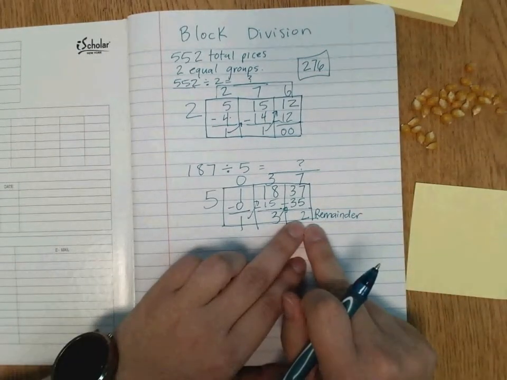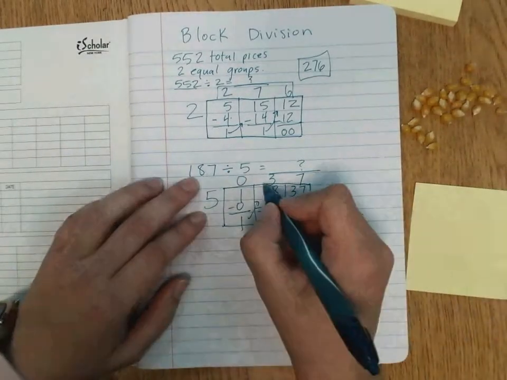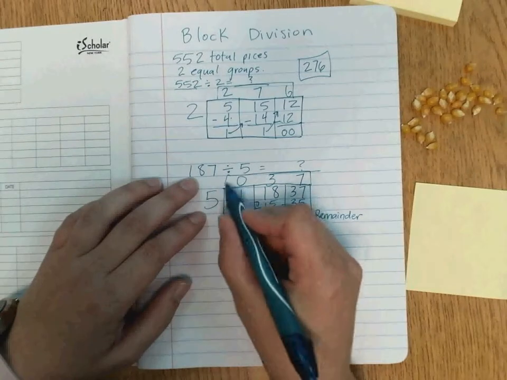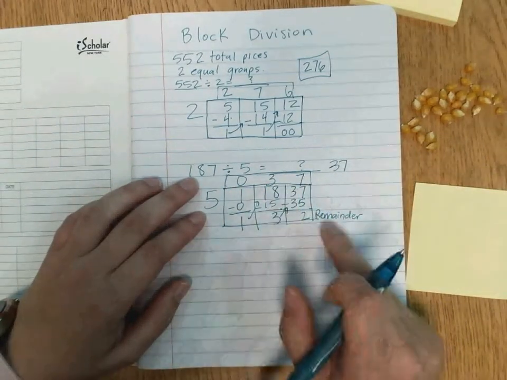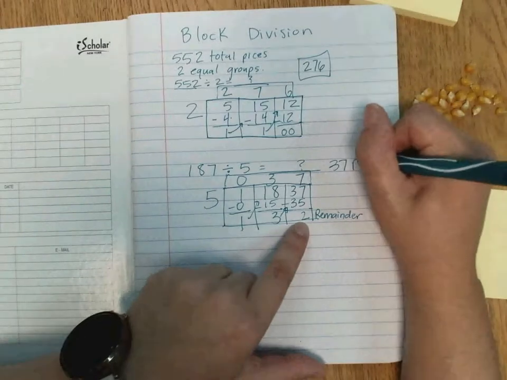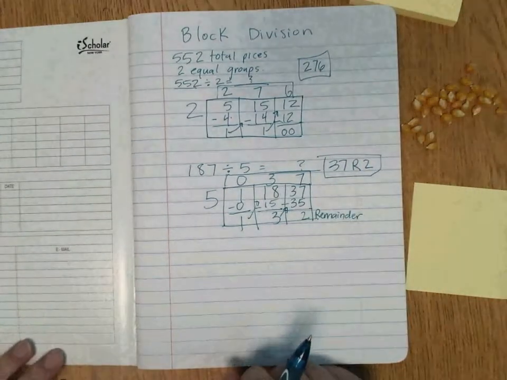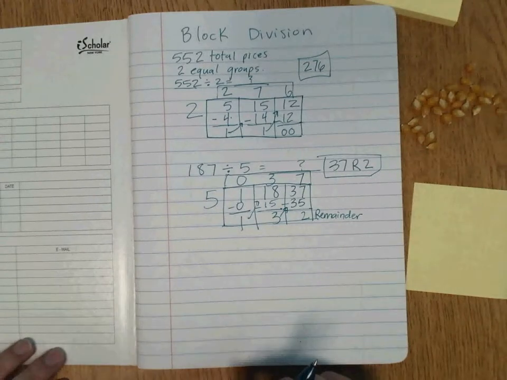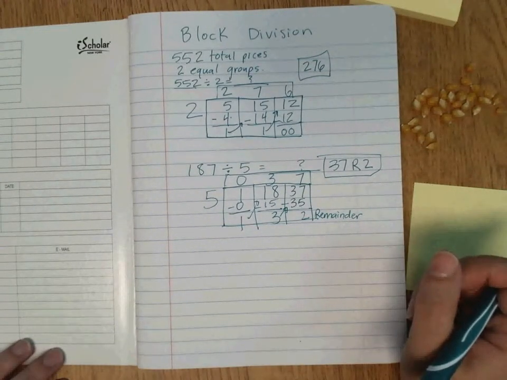So there are going to be 2 pieces left over. So for 187 divided by 5, the answer here at the top is 37, and I have 2 left over, remainder 2. So 187 divided by 5 is 37, remainder 2.